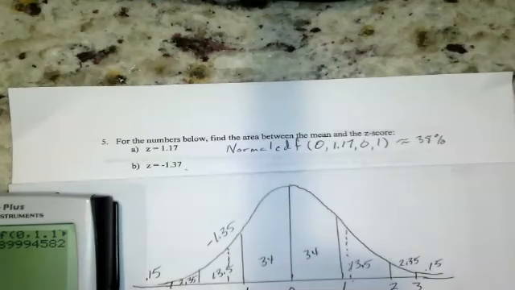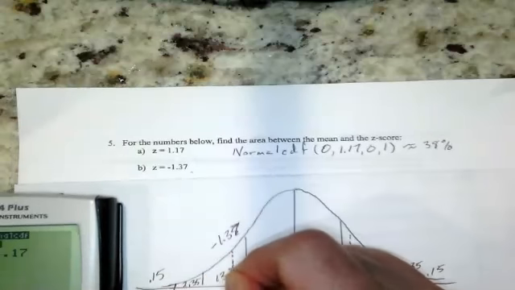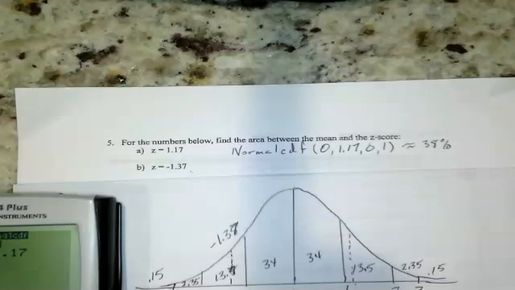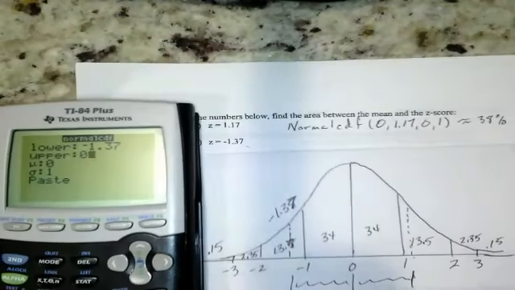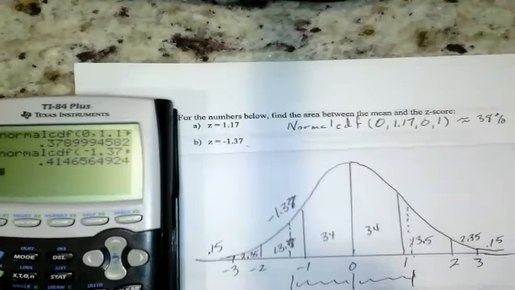So second distribution, normal CDF. This time, instead of 0 being my lower number, negative 1.37. Sorry, I put 35. I'm stuck on 5s tonight. That is a 5, but that's 1.37. Make sure you put a negative in there and not minus. So it's a negative 1.37 to 0, and paste again, and that's about 41%.